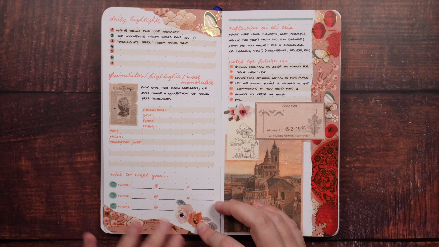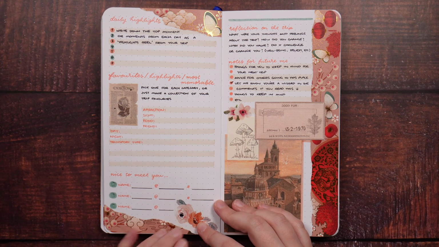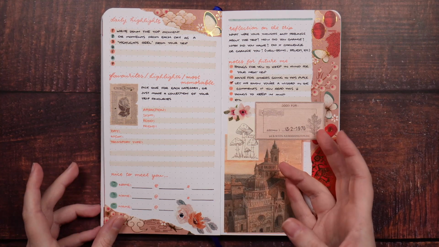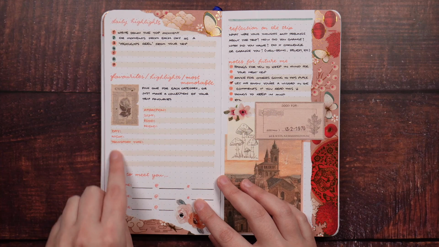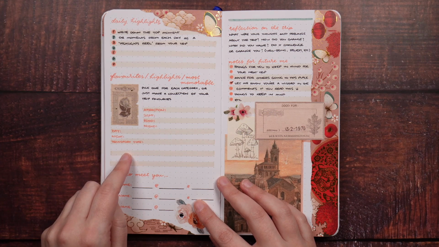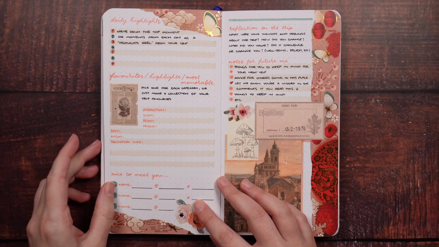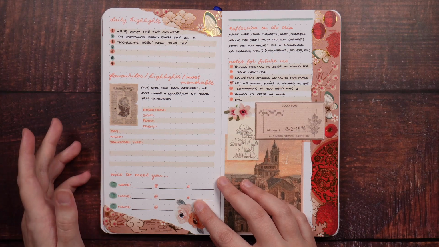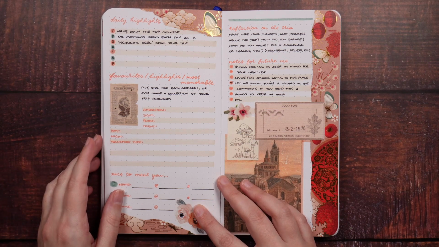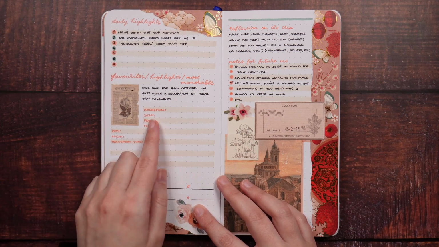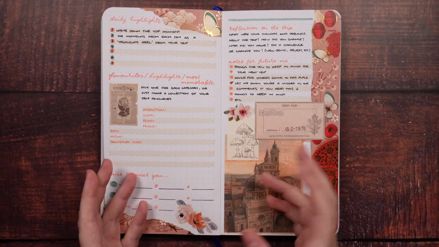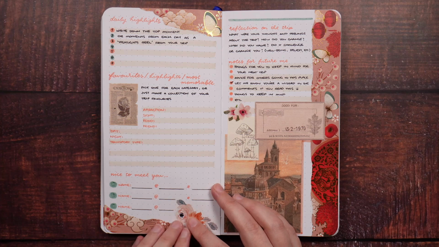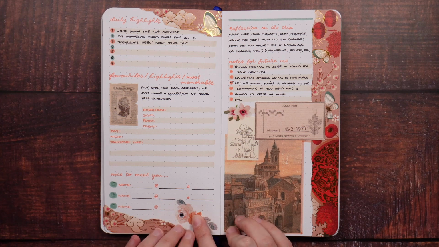For any of the particular standouts in the trip though, you can summarize these in what's called a favorites or a highlights layout. This is effectively where you just set up a bunch of different categories for yourself before the trip, and then after the trip is completely done, you can think about in those categories, what was my favorite? So what was my favorite attraction or site? What was my favorite food that I tried? Anything like that. If you have a particularly large trip, you might want to make it a top 3, especially if you're having a hard time narrowing it down.